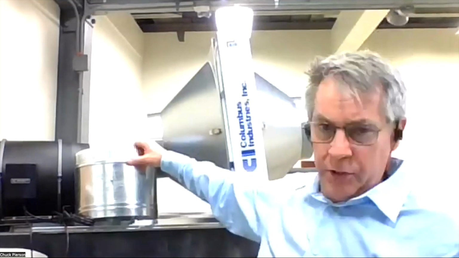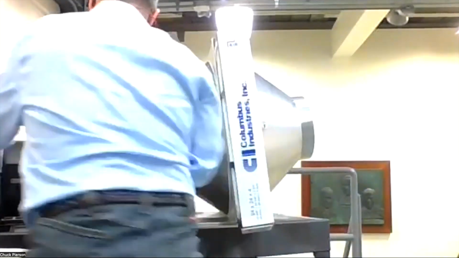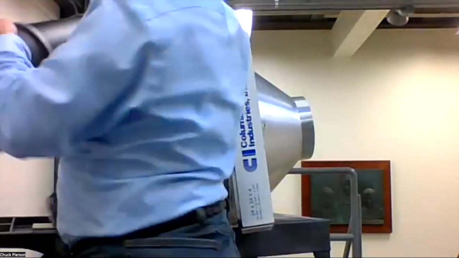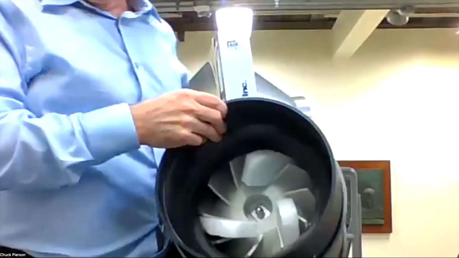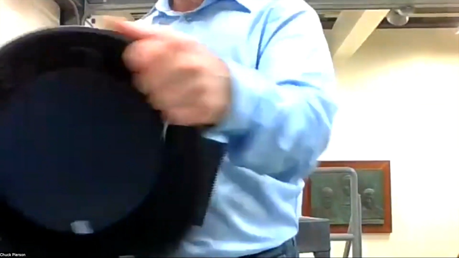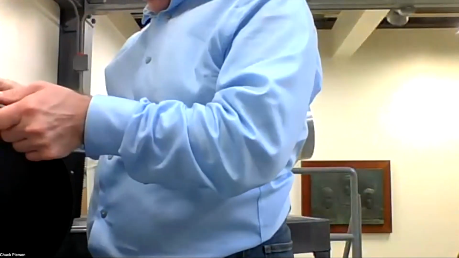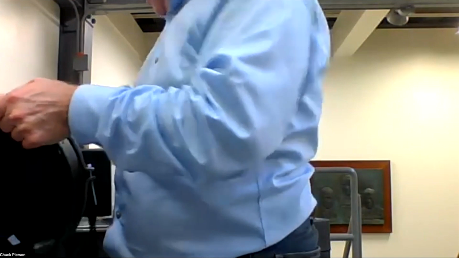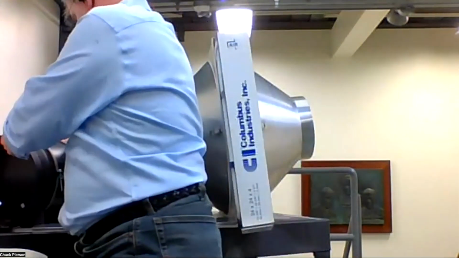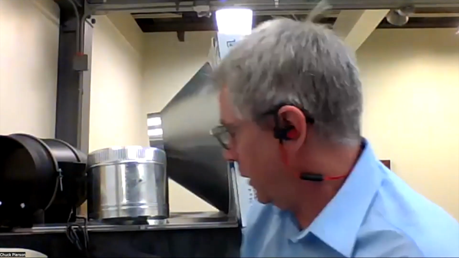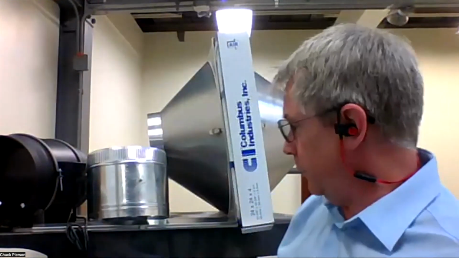I'm going to show you this fan a little bit better. This is a 10-inch diameter fan. It's probably about 1 horsepower, give or take. It has this digital controller on it so you can change the speed and turn it on and off electronically.